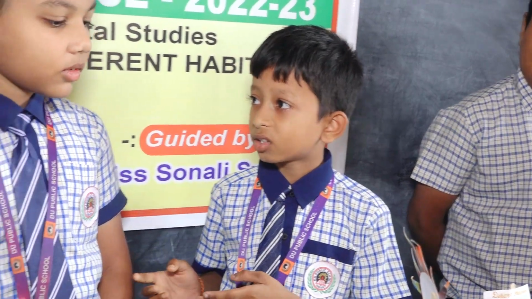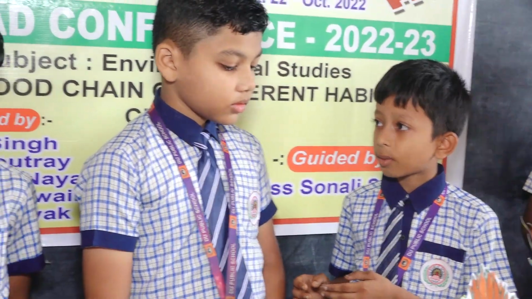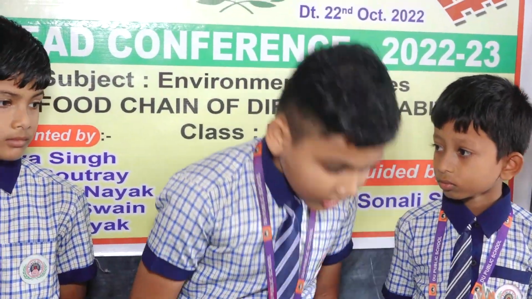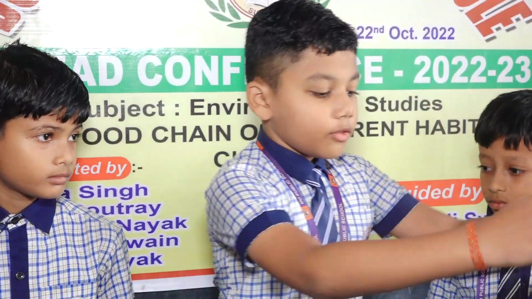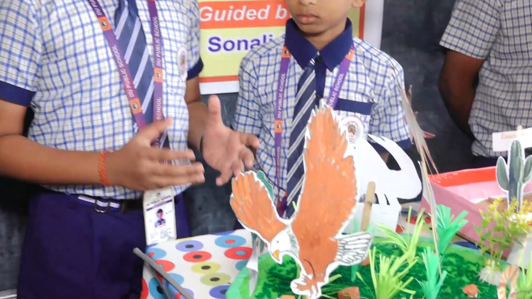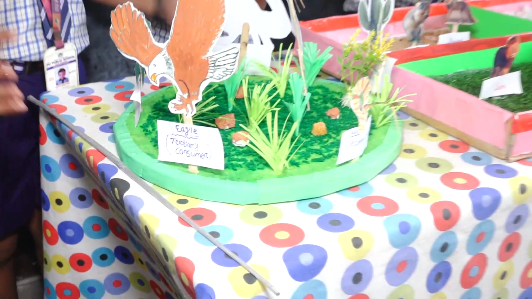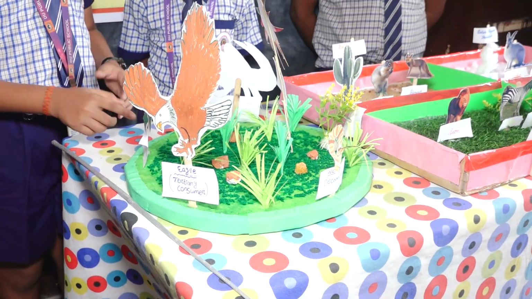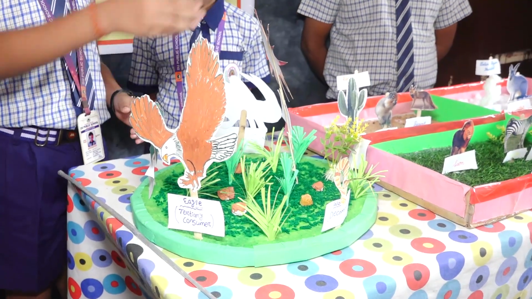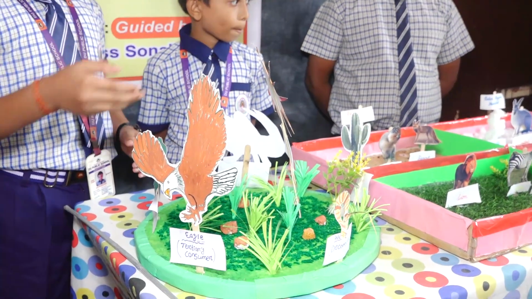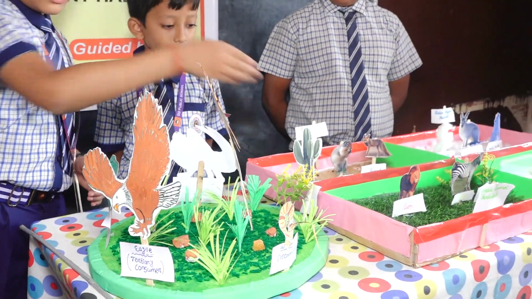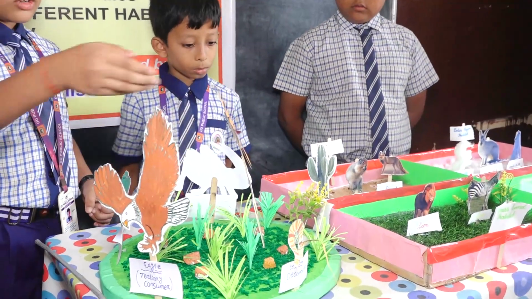Now my friend Aditya Rautra will explain details about the food chain. We all know that a food chain represents a feeding relationship between all living beings in a particular habitat. In this model, you can see sun, grasshopper, plant, frog, eagle, worm.